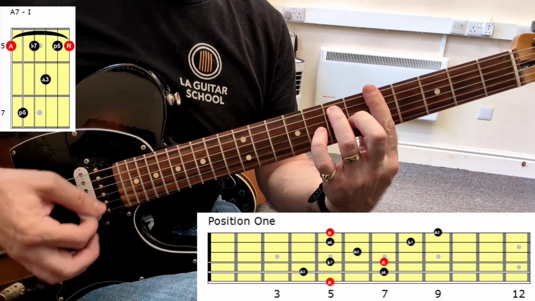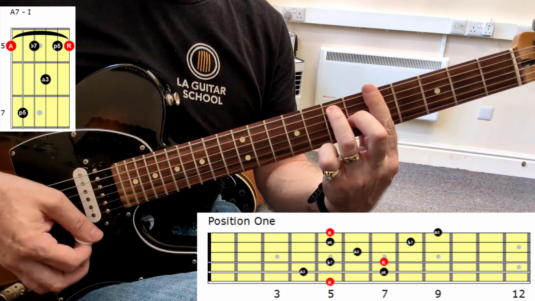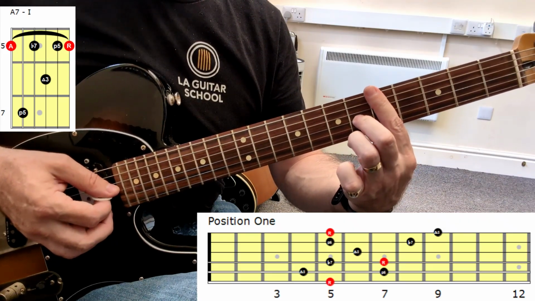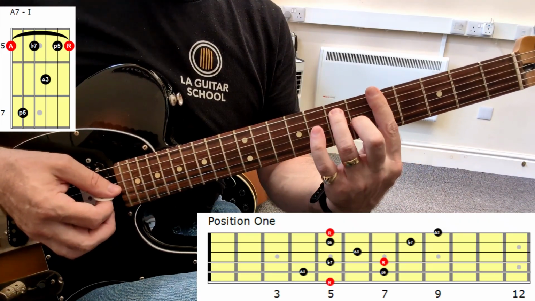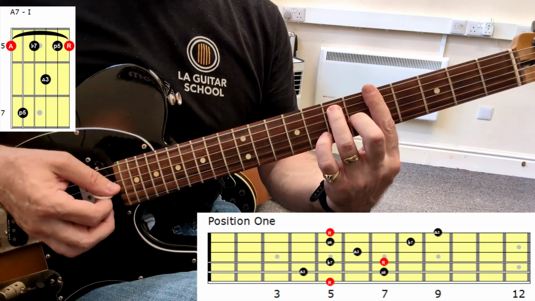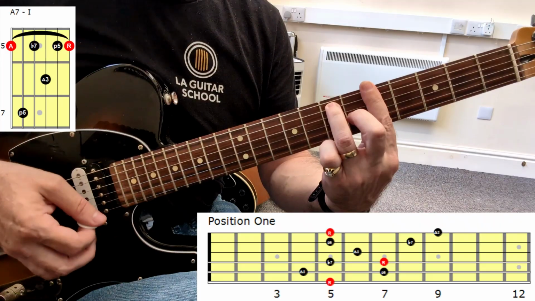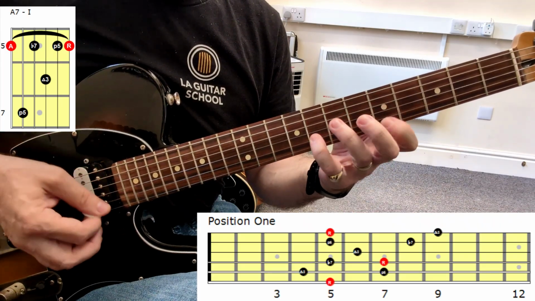The chord for this is your A7 dominant chord, so you're barring across the 5th fret, you've got your middle finger on the G string, 6th fret, and then your 3rd finger on the 7th fret of the 5th string, and that's the associated chord with that shape, shape 1.